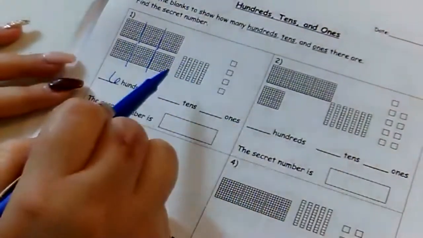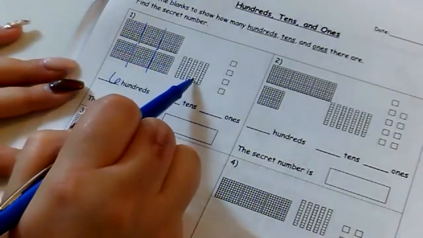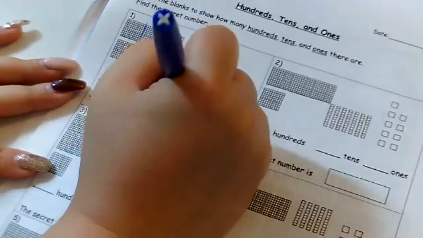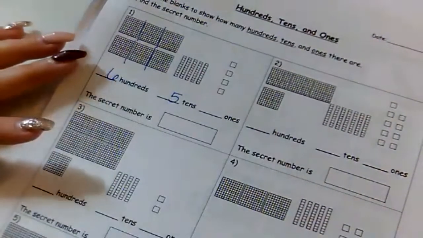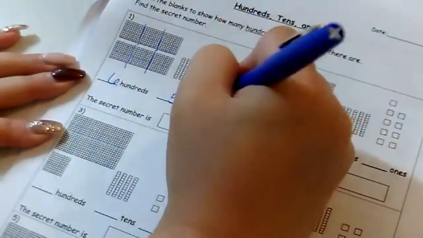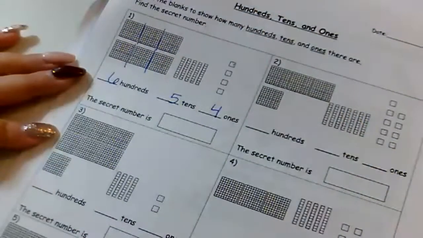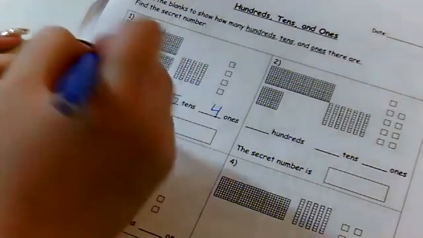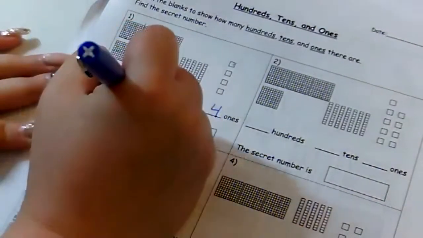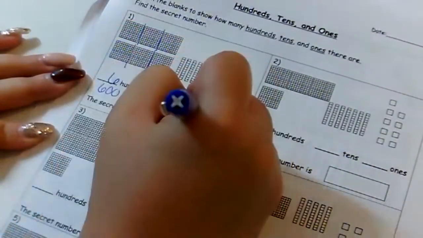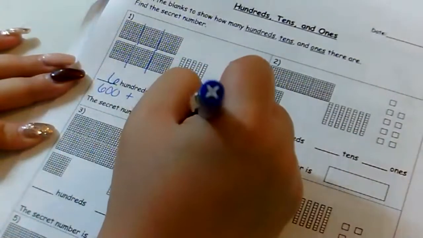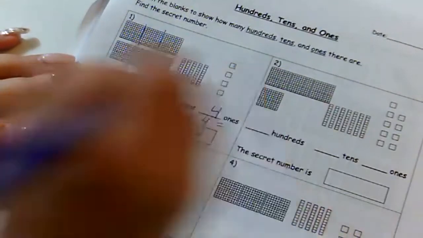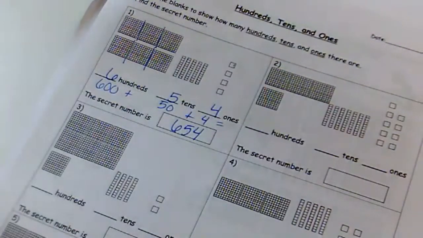How many rods do I have? 1, 2, 3, 4, 5. Doesn't actually equal 5. It actually equals 5 tens, which is 50. And then how many singles do I have? 4. So my secret number, I'm going to combine all of these together. So I have 600 plus 50 plus 4 equals 654. Okay, I'm just going to combine them.